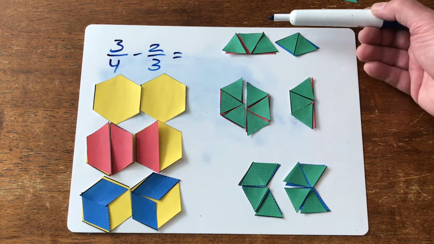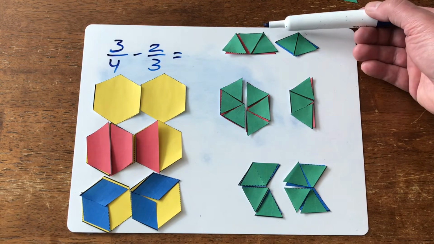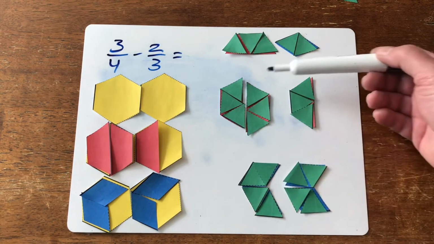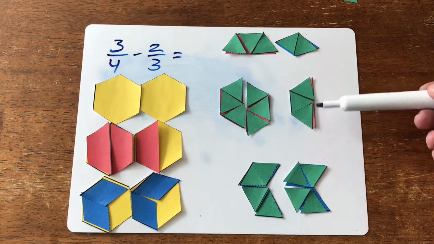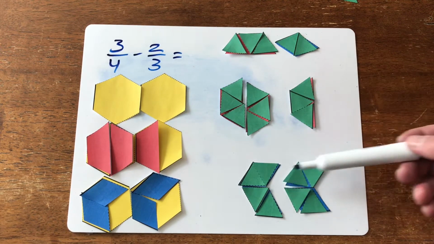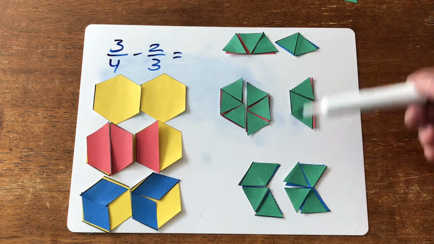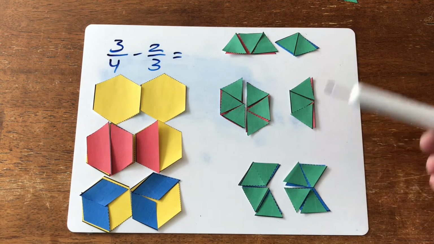So right here we have the trapezoid is going to be 3 of them. The rhombus will be 2. So our 3 trapezoids here will exchange to 9 triangles. Our 4 rhombuses will exchange to 8. So what we're going to do is cover the whole figure with the 9, match or remove the 8 to see what we have left.